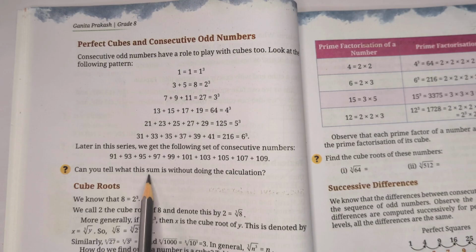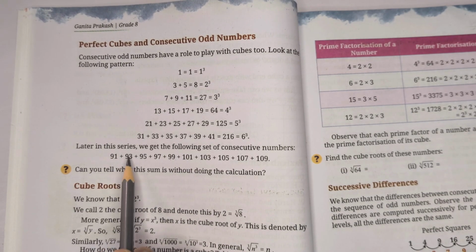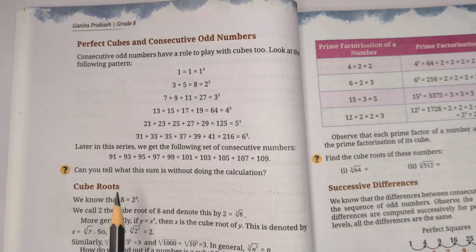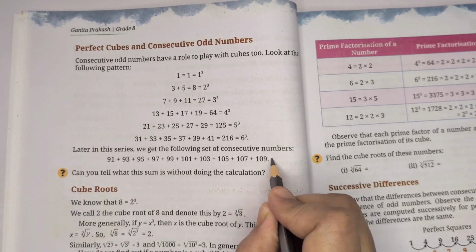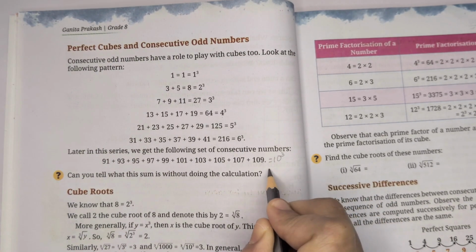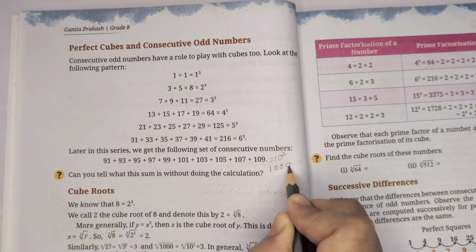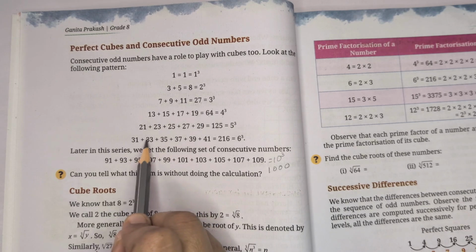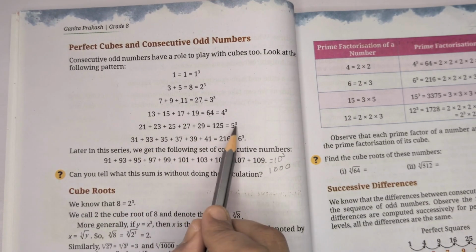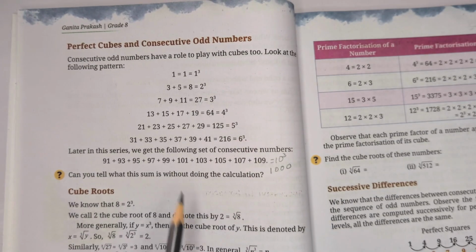Now, can you tell what the sum is without doing any calculation work here? Here we can see 1, 2, 3, 4, 5, 6, 7, 8, 9, 10 numbers are there, which means 10 cube. 10 cube is 10 into 10 into 10. That means 1000. 10 into 10 is 100, again 10 is 1000. Here 1, 2, 3, 4, 5, 6 numbers, 6 cube. 5 numbers, 5 cube. 4 numbers, 4 cube, 3 cube, 2 cube, 1 cube, like that way.